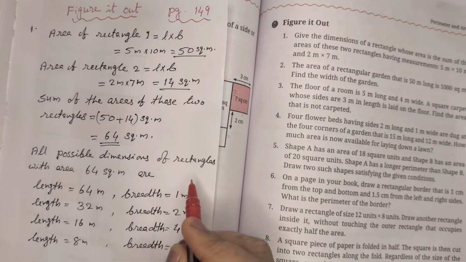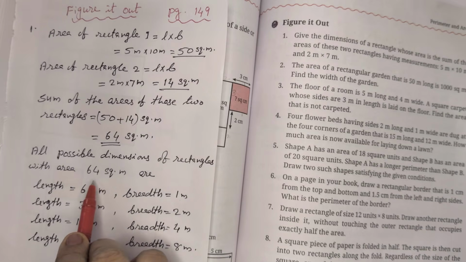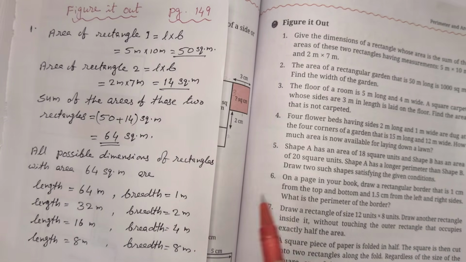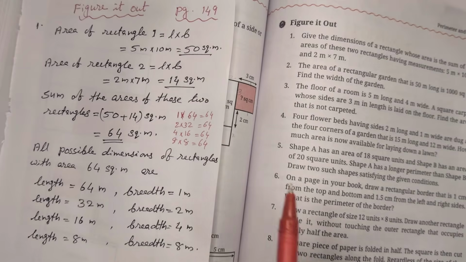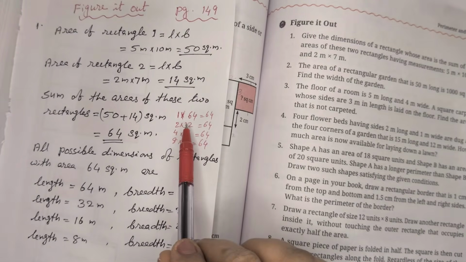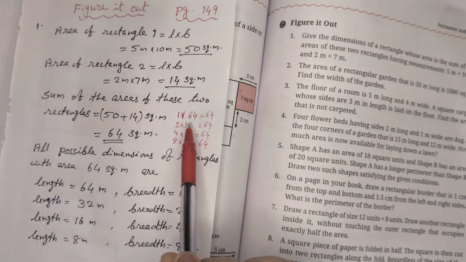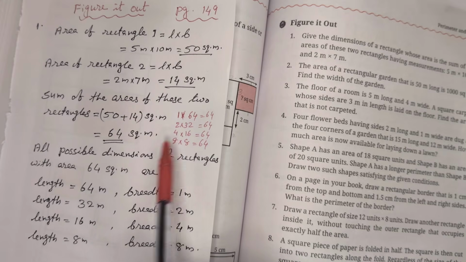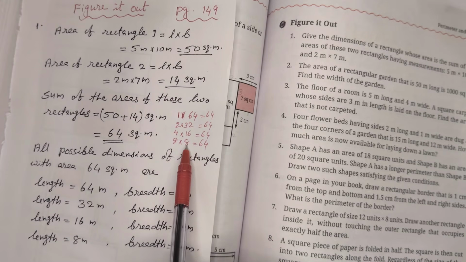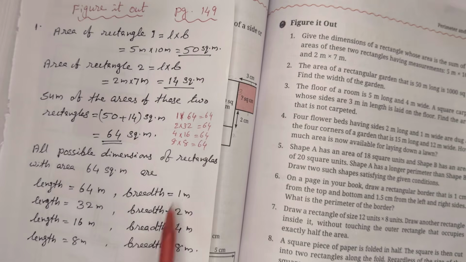To get that, first we have to factorize 64 or find the factors of 64. So we can write 64 as 1 into 64, 2 into 32, 4 into 16, 8 into 8. So these are the dimensions. The bigger number we take as the length, the other we take as the breadth. So these are all the possible dimensions.